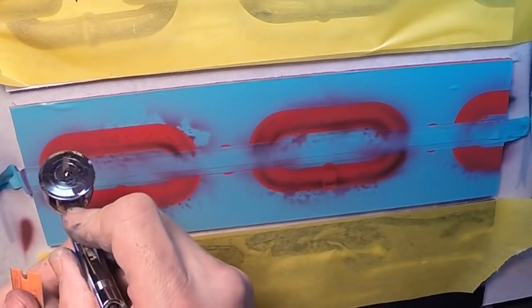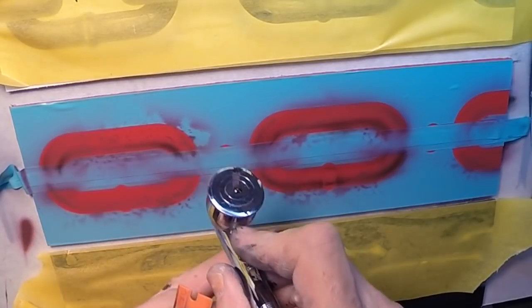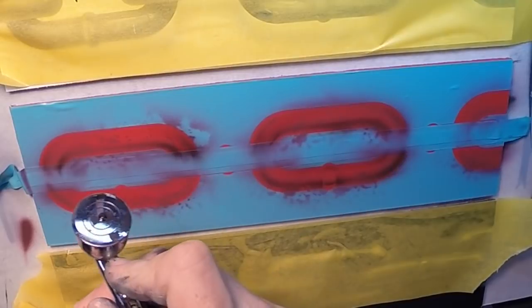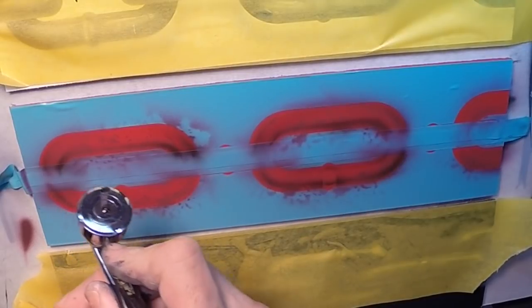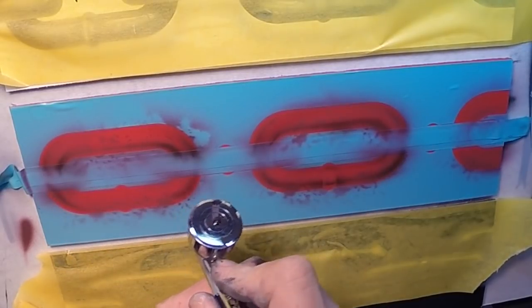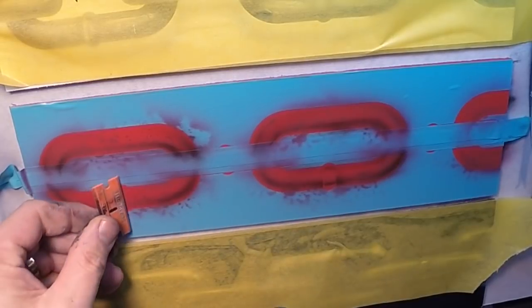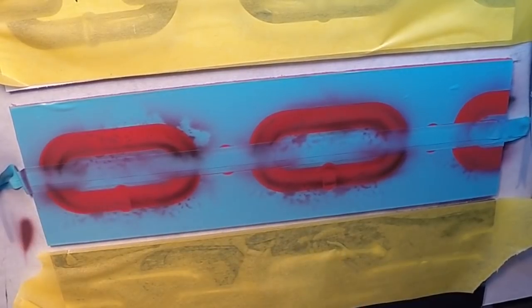If you prefer, you could work light then dark on this. Because it's mid-tone, it's kind of your preference. I just chose to do it this way because I did.